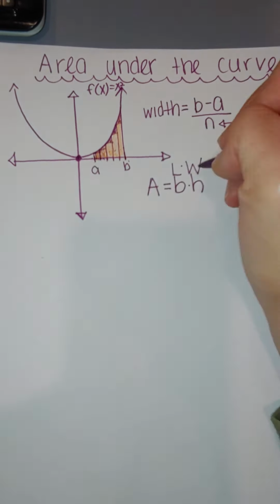If this was 2, then the height of this rectangle here would be 4. 2 squared is 4.